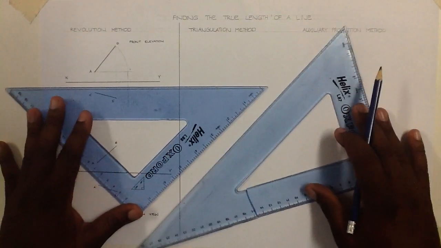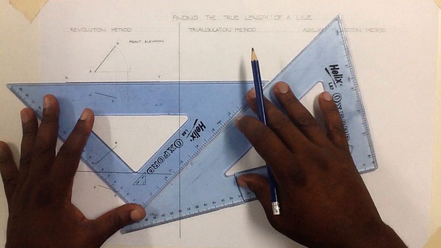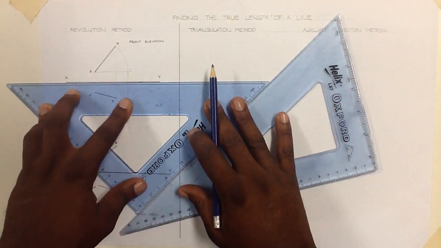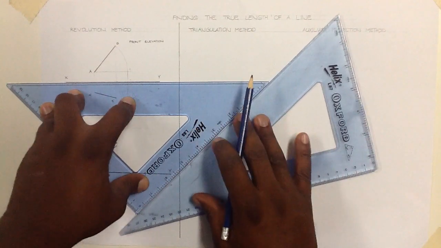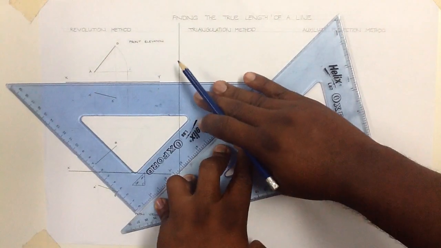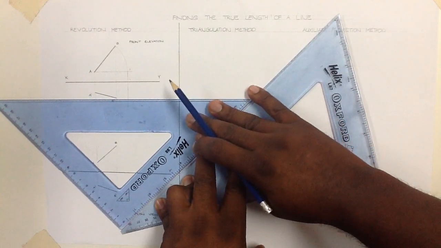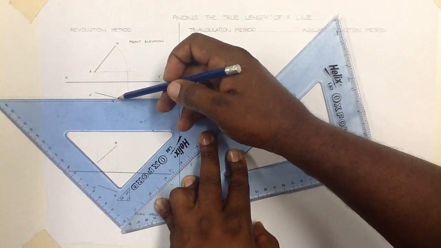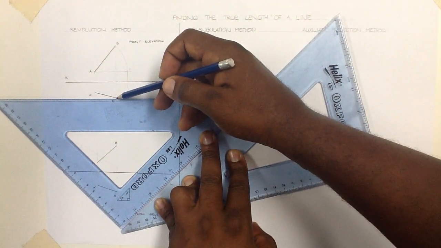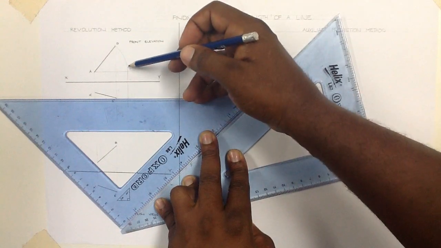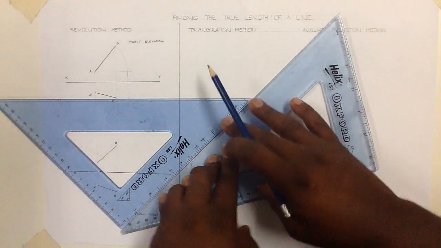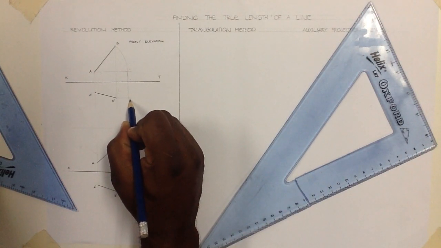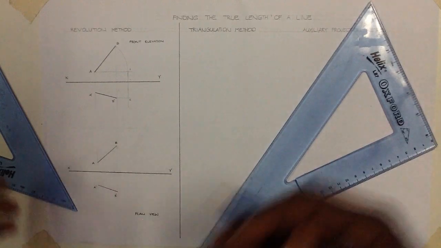And so we are now going to use our line XY as our reference line, right? And we are going to slide our set square down to point B prime. Okay? And we're going to draw a horizontal line from point B prime to meet with our line from point 1. Let's label that line's point of intersection 2.